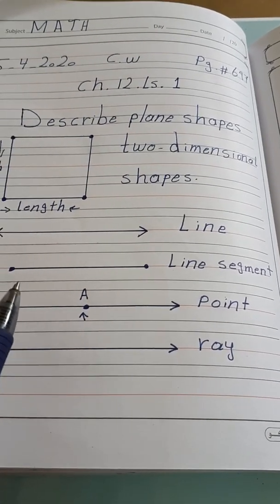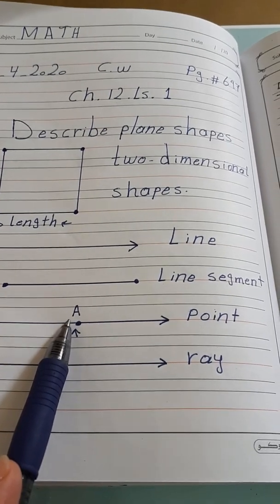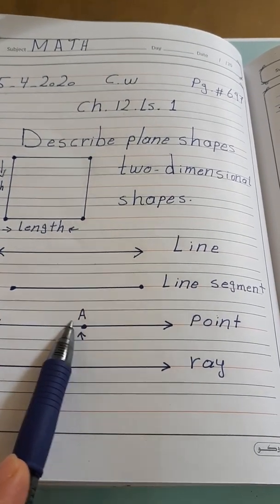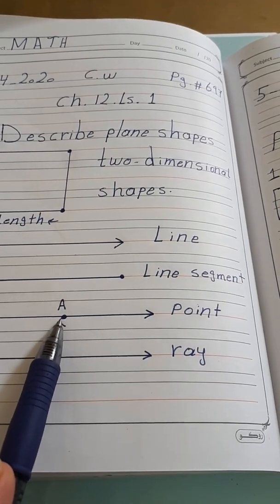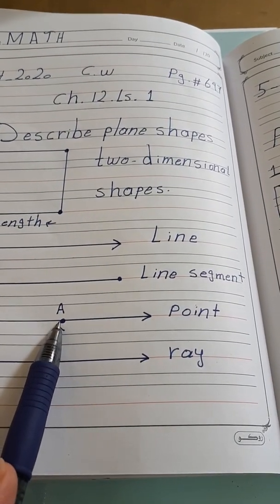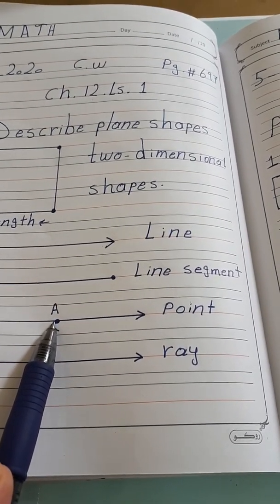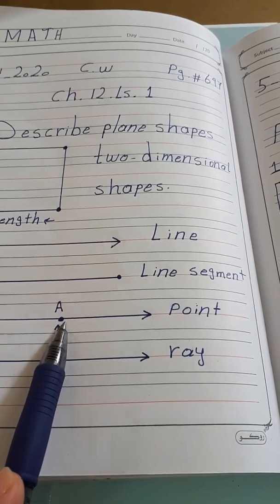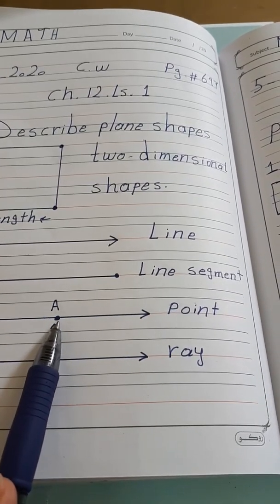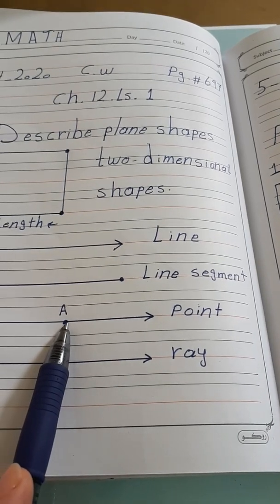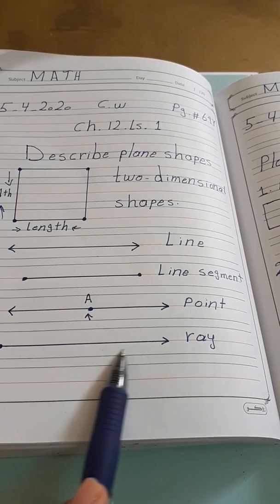What is a point? This is a point. Point A. When I say, where is point A? You say, this is the point. It is an exact position or location. It represents the place. This is the point. And what about this line also, teacher?